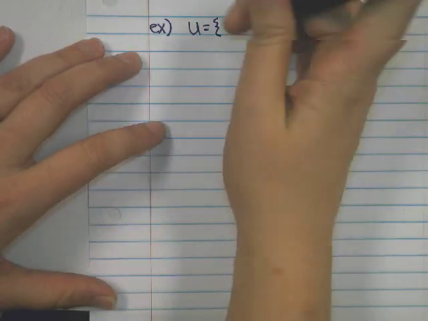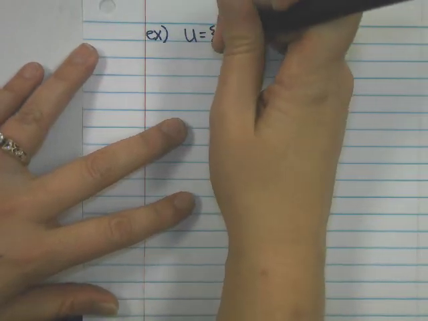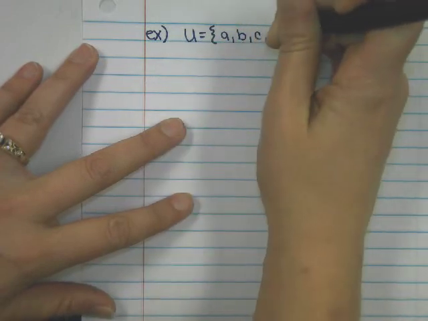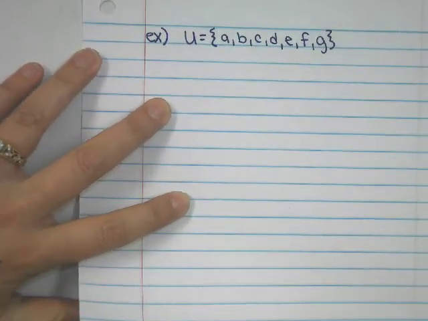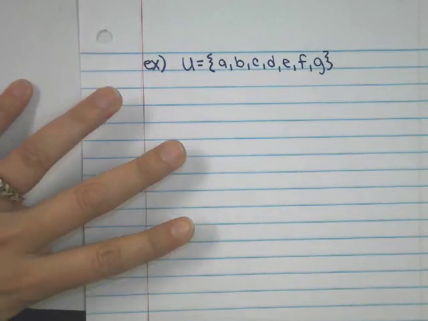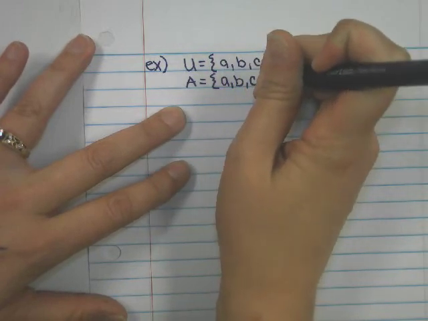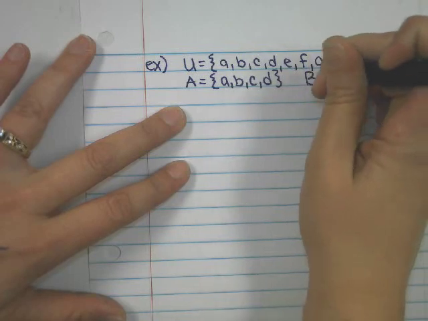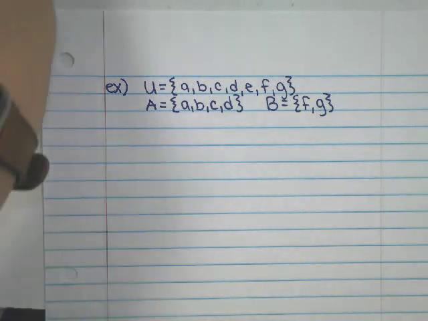All right, I'm going to do one more example of our Venn diagrams. Let's see. Mix it up. Let's use letters. So our universal set is A, B, C, D, E, F, and G. Let's make set A be A and B and C and D. And set B is going to be F and G. So we're going to represent this information in a Venn diagram and then ask a couple questions about it.